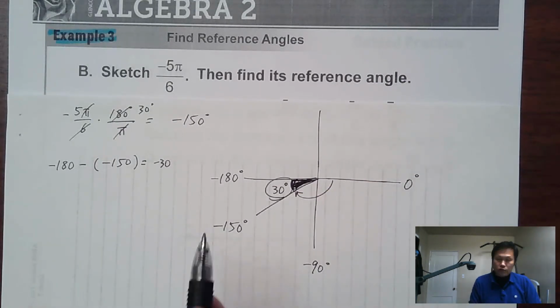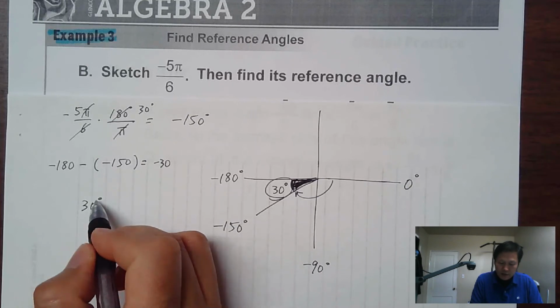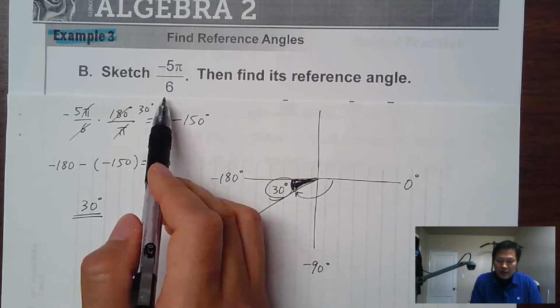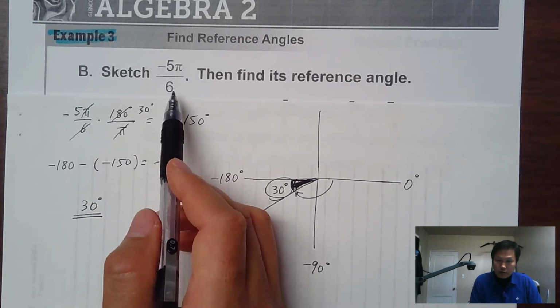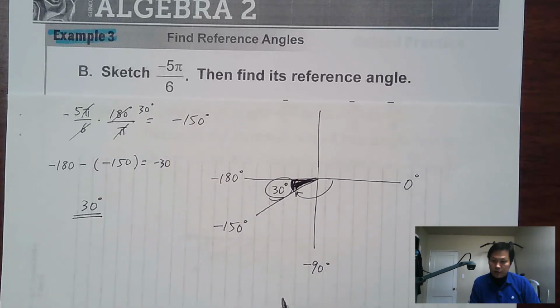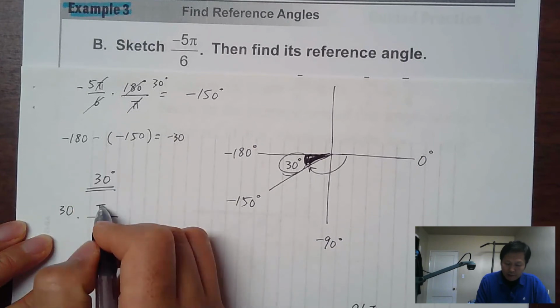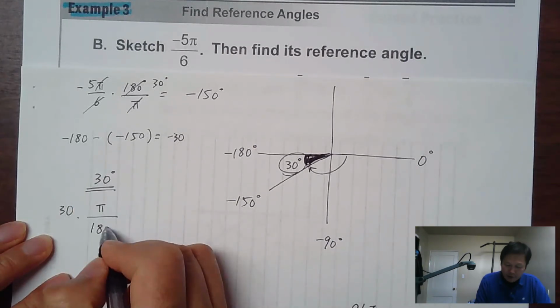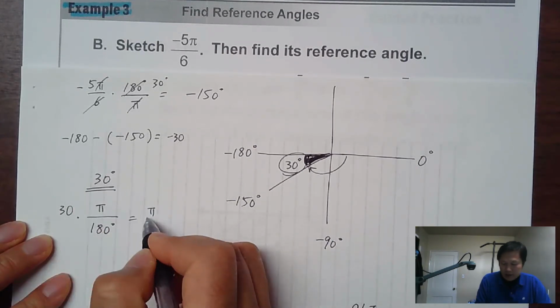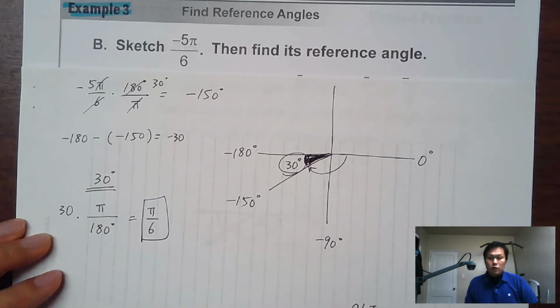You don't want to leave your final answer as 30 degrees though. Why? Because we asked you for the angle in radians. You have to answer in radians. Meaning, with 30 degrees, you just convert back to radians by multiplying by pi over 180 degrees. Then it will be pi over 6. That will be your final answer.